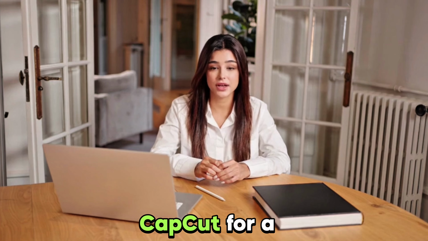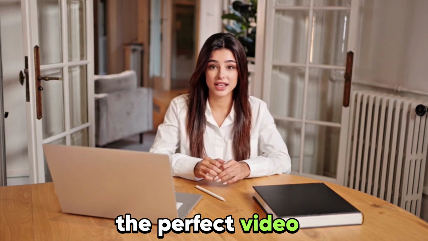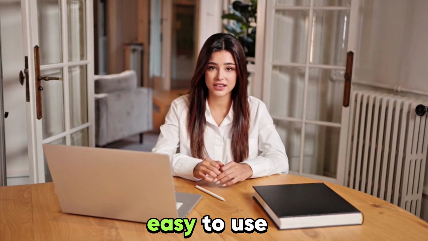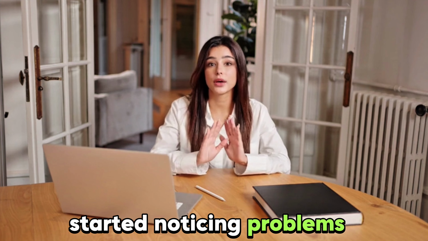I've been using CapCut for a long time. In the beginning, it felt like the perfect video editing app. It was free, easy to use, and had tons of effects and templates. But the more I used it, the more I started noticing problems.